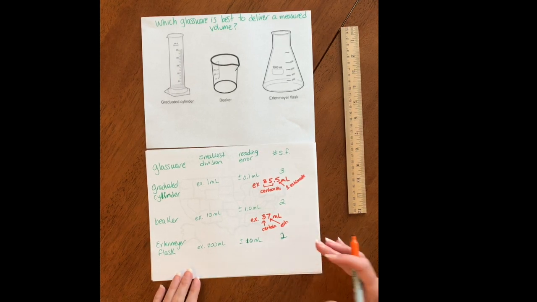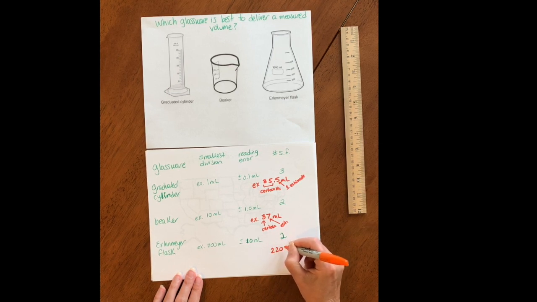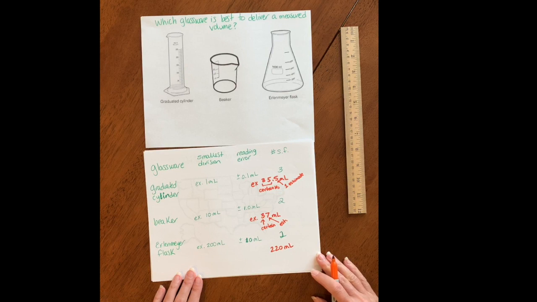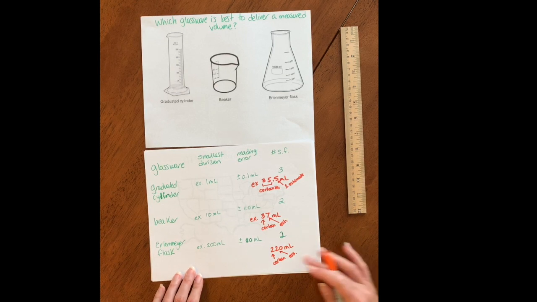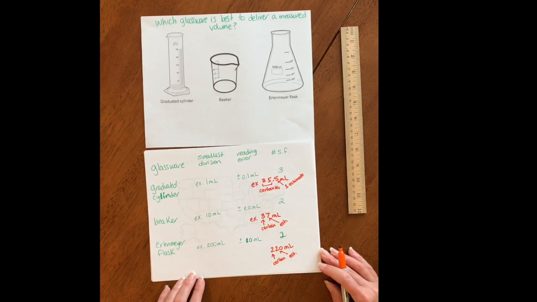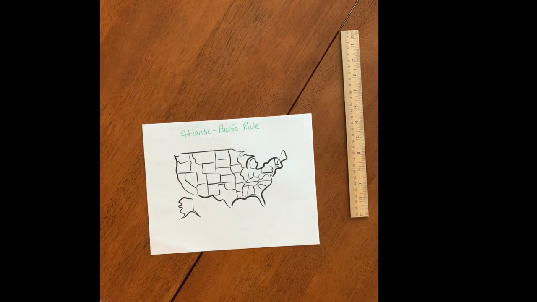And just using an example, 220 milliliters, we are certain at the 200 range, we are estimating at the 20. Could it be 230, could it be 240? Certainly, okay?